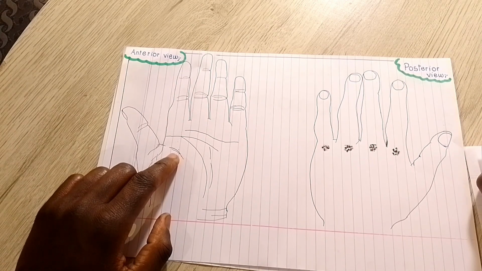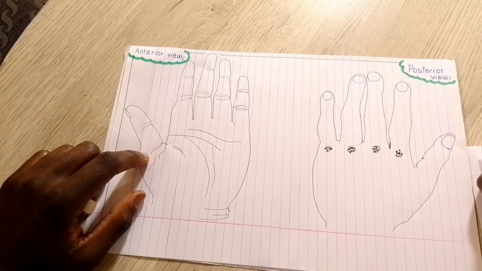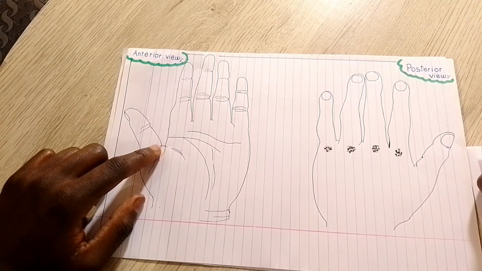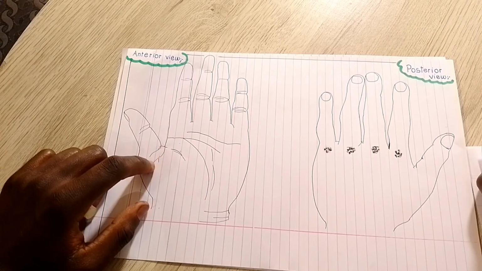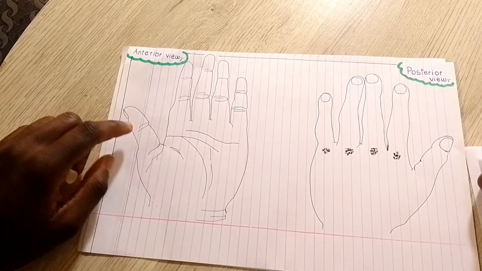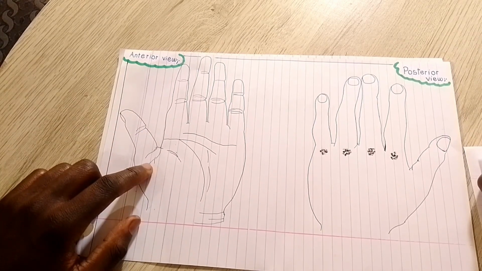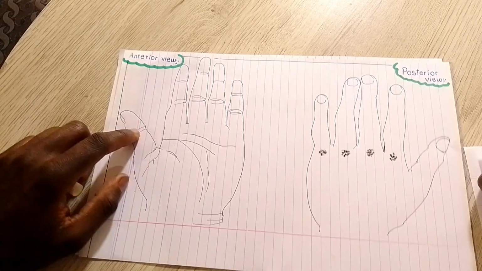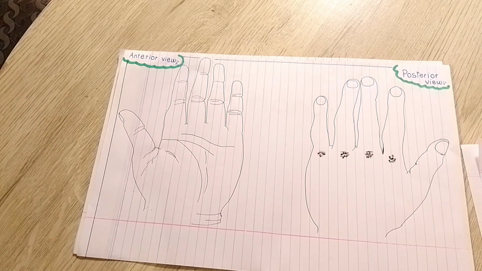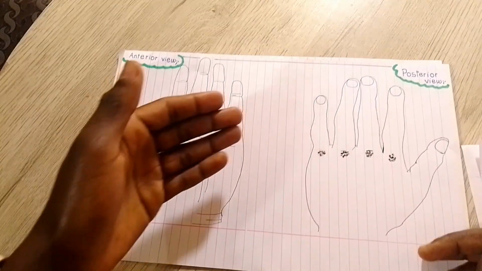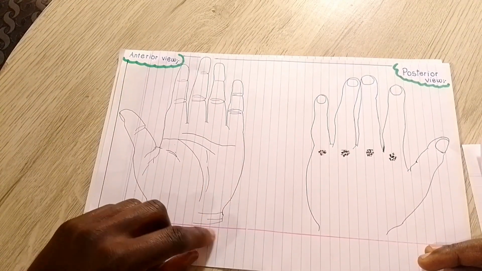The radial longitudinal crease, as well as here at the thumb, we have what is known as the metacarpophalangeal crease, and then we have an interphalangeal joint crease. So this is the metacarpophalangeal joint crease, and then this is the interphalangeal joint crease. So as I say, these are the wrist creases.